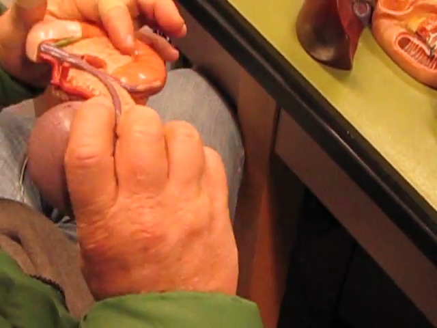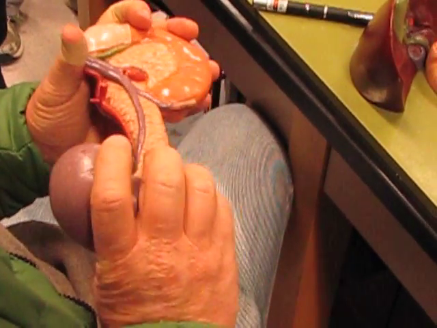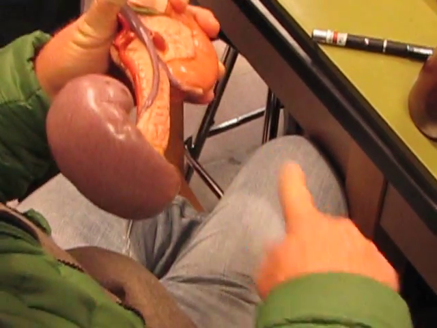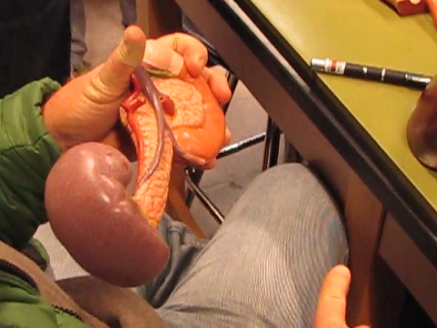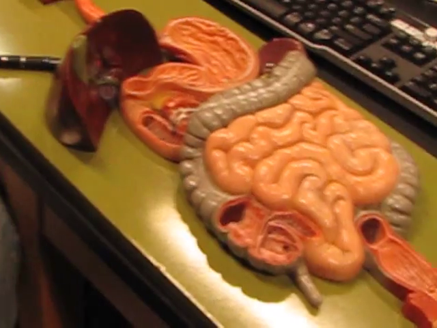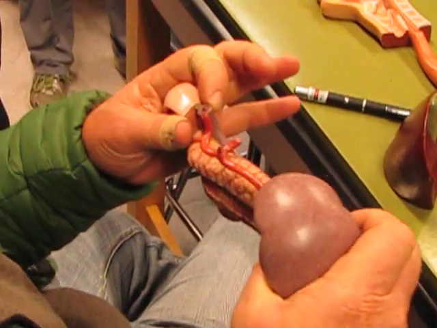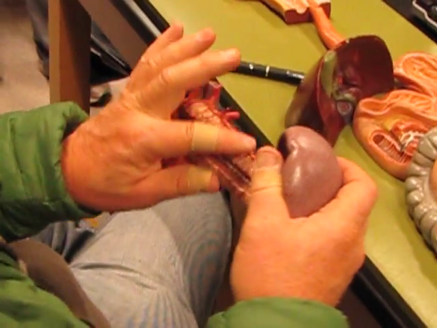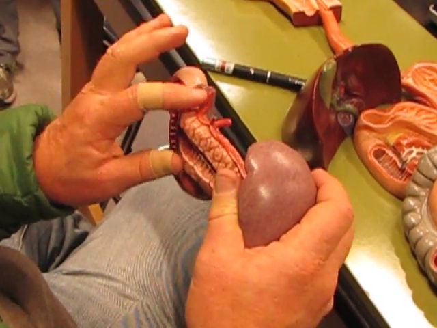Okay? That's coming up to feed the hepatic portal vein. That makes this the inferior mesenteric vein. We don't see the inferior mesenteric artery because it's down lower, but we do see the splenic vein. They're all coming together to form the hepatic portal vein. So we have celiac trunk, splenic artery, gastric artery, hepatic artery.